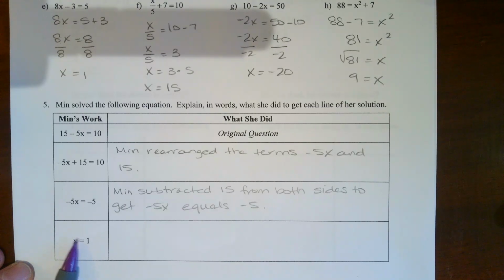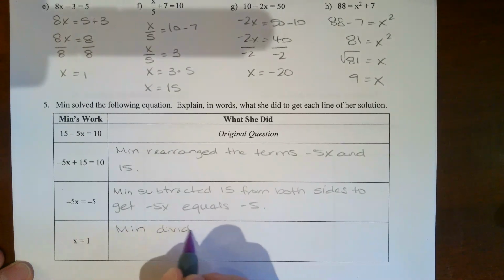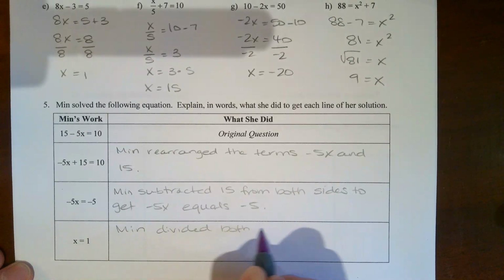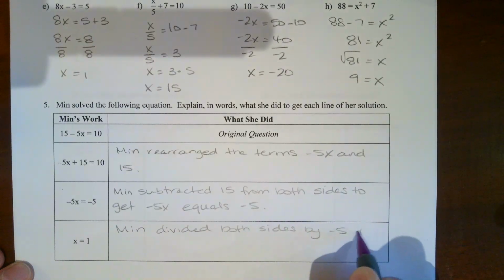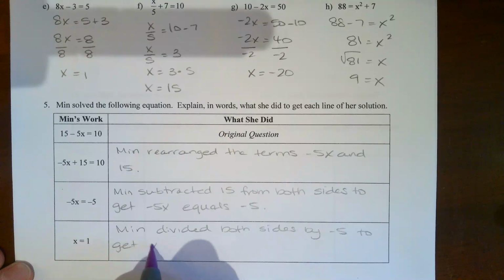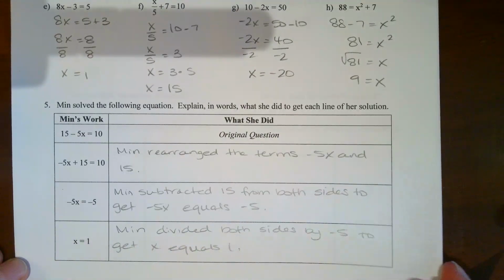So in the end, we want to know about 1x. So if we divided both sides by minus 5, we can see that we can get x is equal to 1. So Min divided both sides by minus 5 to get x equals 1.